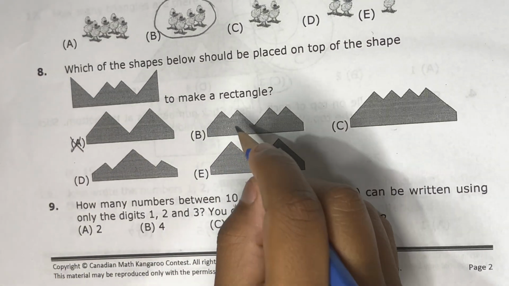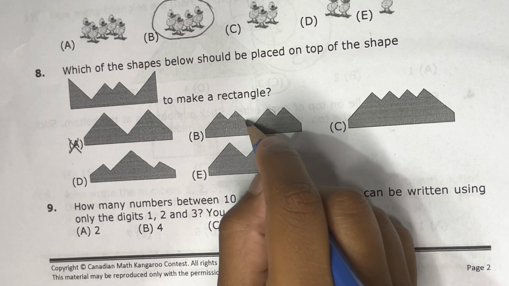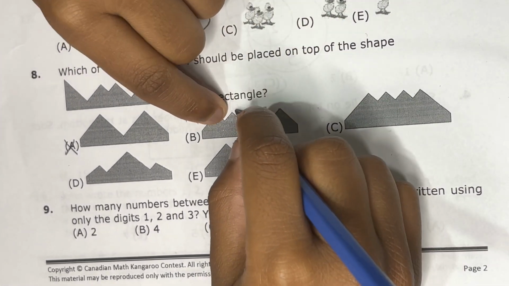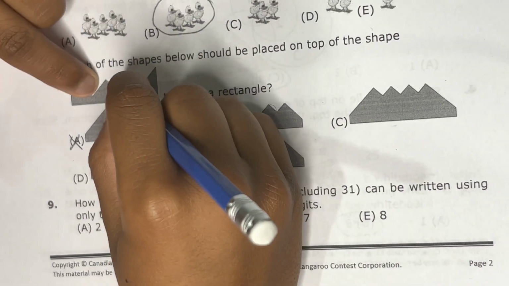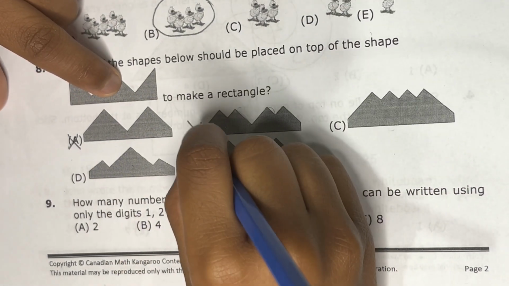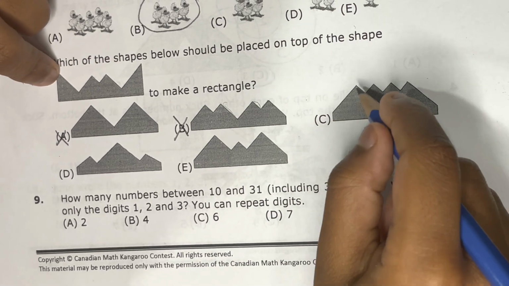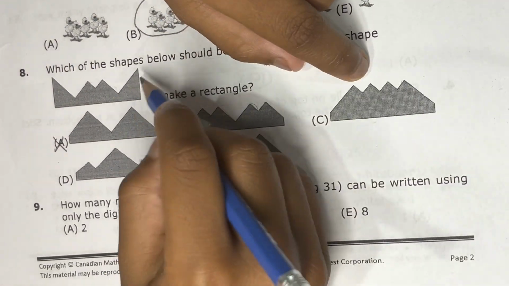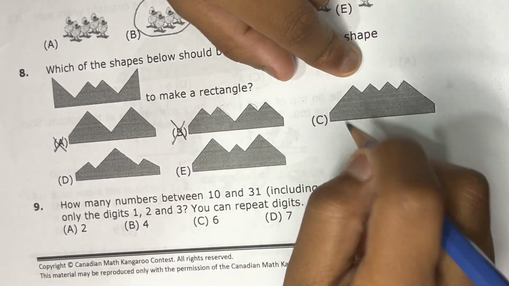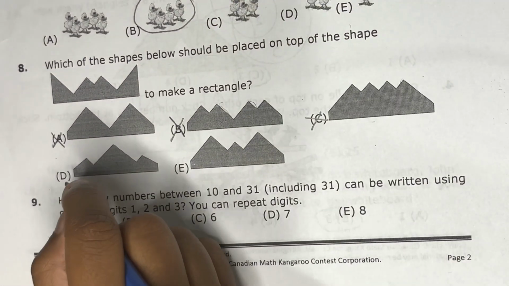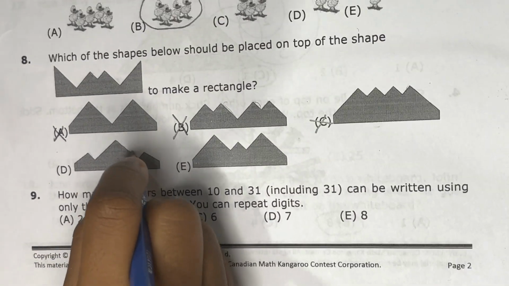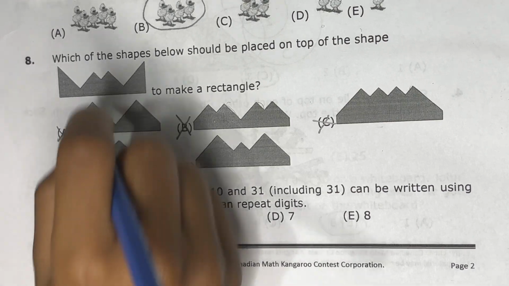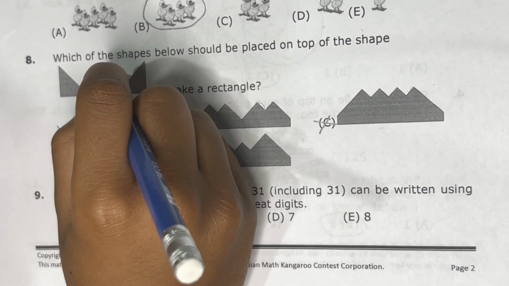Well, we have B. Here has 1, 2, 3. It won't work because there's a big spot in the middle, and here we need 1 small spot. So not B. Here we have C, 1, 2, 3. And here is all smalls, and here has 2 bigs. So not C. It's D, 1, 2, 3. Here has a big triangle, and here it requires a small one.